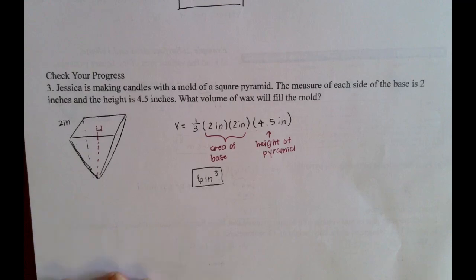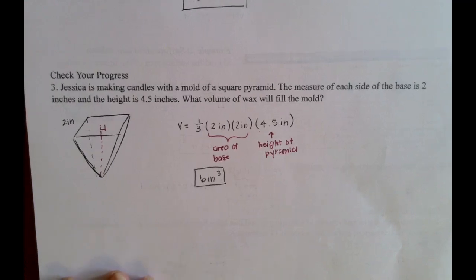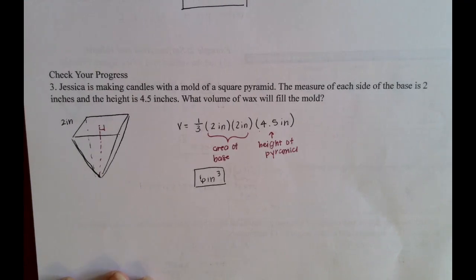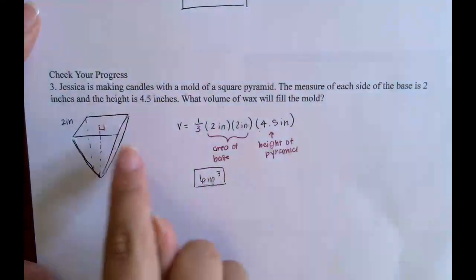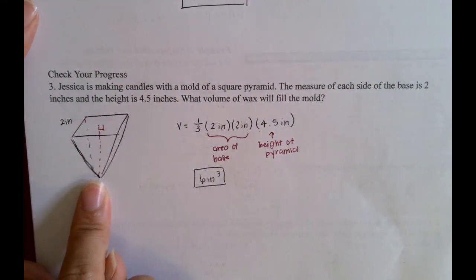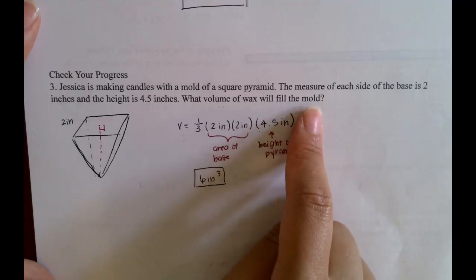So here I kind of drew a picture of it. We have a square pyramid. The measure of each side of the base is 2 inches, so it's 2 inches here. And then the height of the pyramid is 4.5 inches. It asks us for the volume.